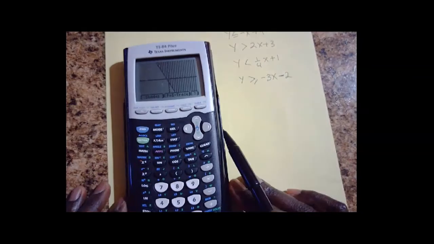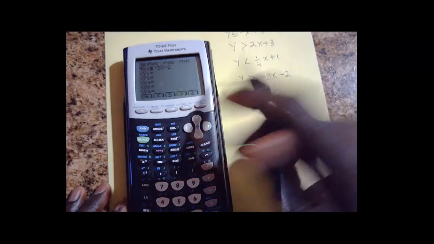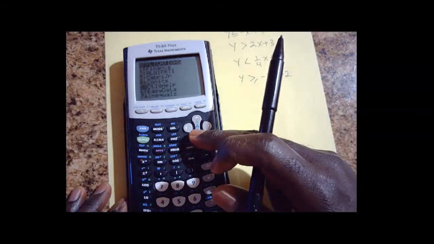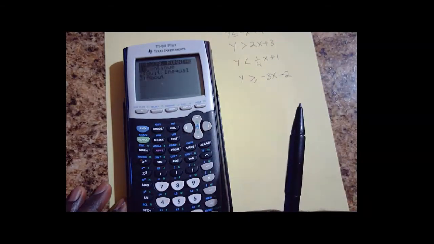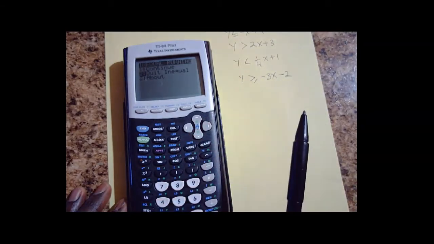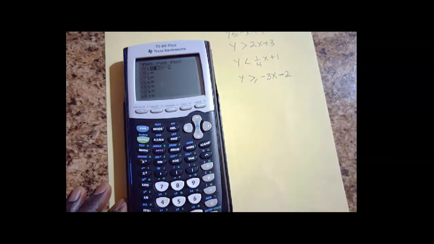For us to go back to the original, you go back to the apps again, and you go to option 7, and you click it, and then you go to option 2, to quit the inequality. So you quit it, and now when you come here, you see that it's no more.